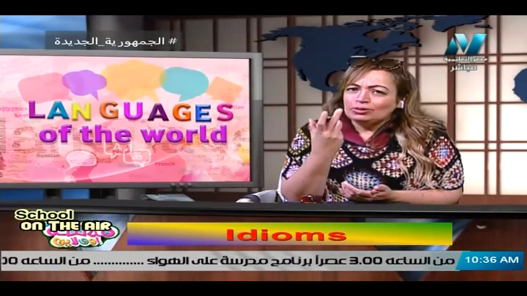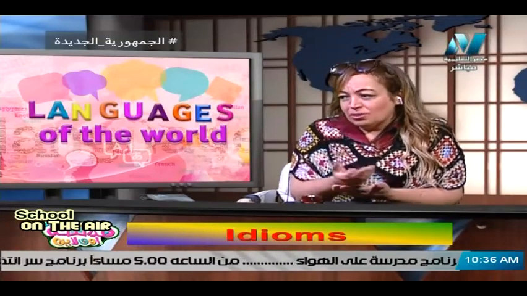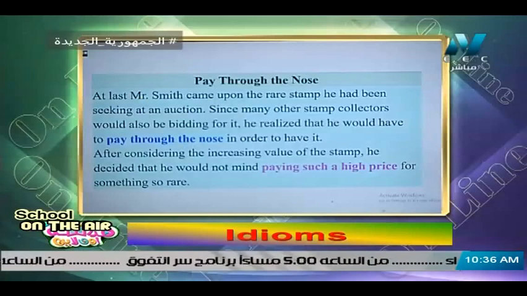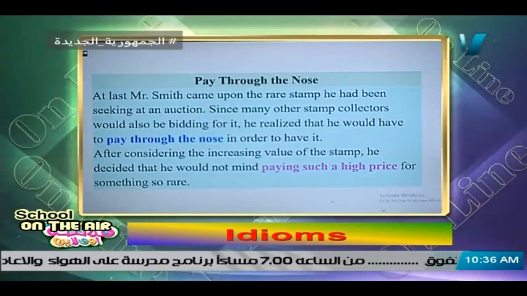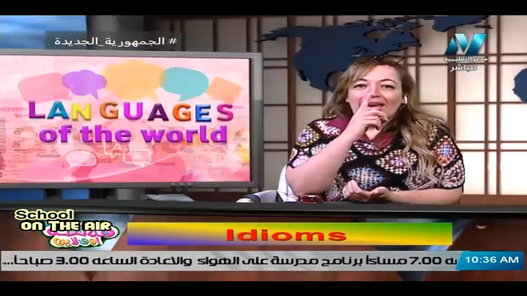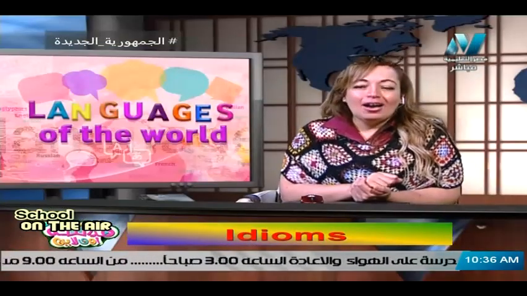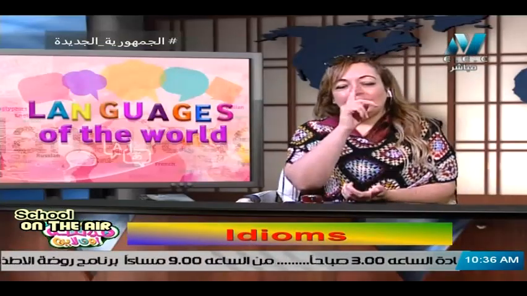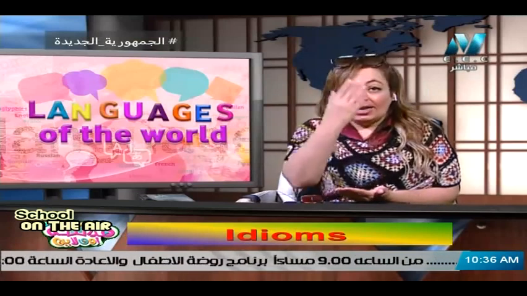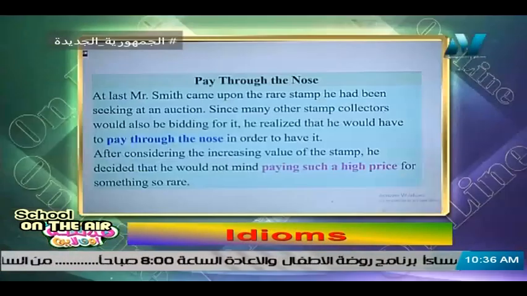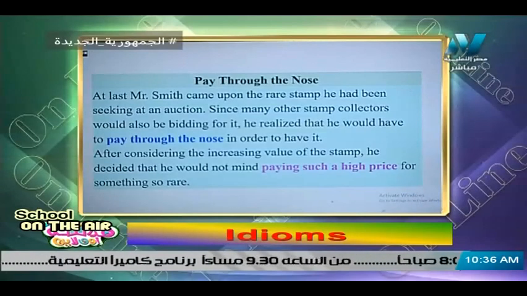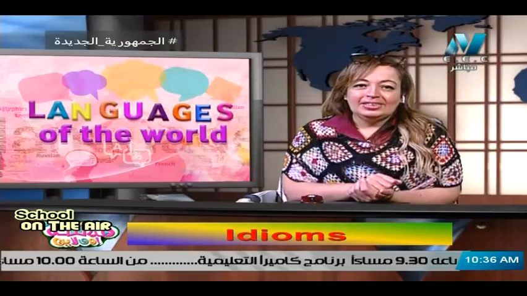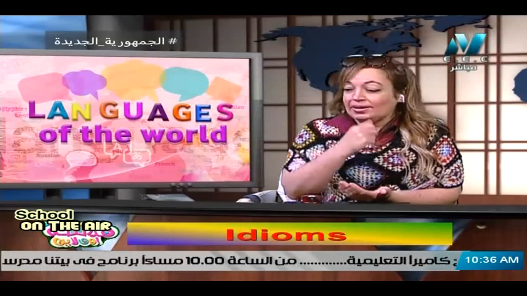فتقريبا يعني ايه to pay through the nose? Okay, after considering the increasing value of the stamp, he decided that he would not mind paying such a high price. يبقى paying through the nose, you pay a high price. يدفع خلال مناخيره دي يعني يدفع مبلغ عالي. Okay, so he decided to pay such a high price for something so rare.